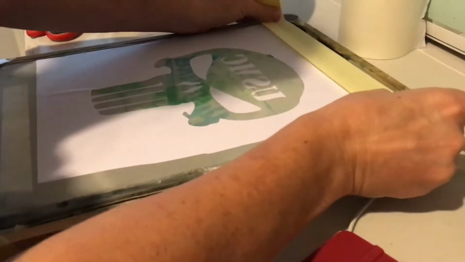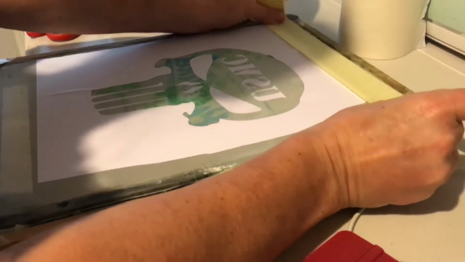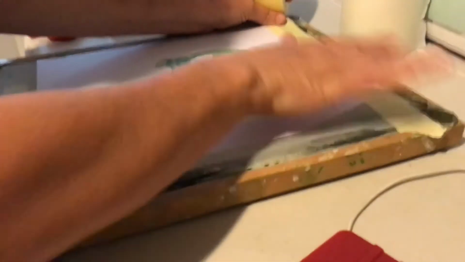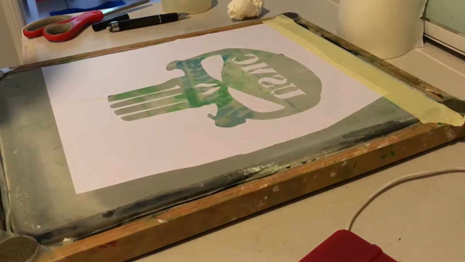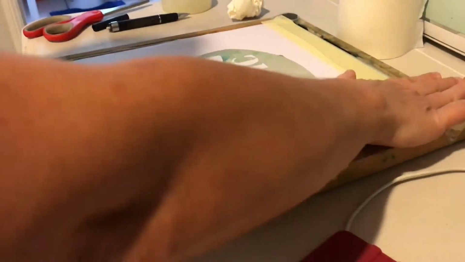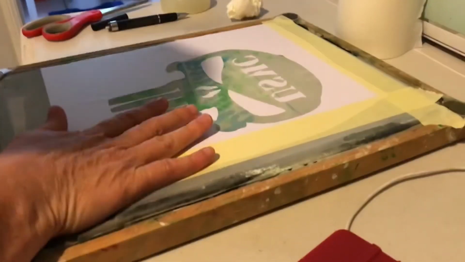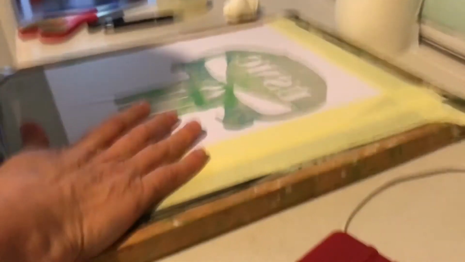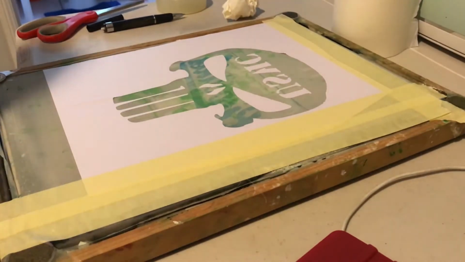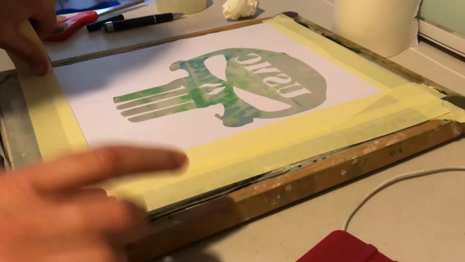This is a step-by-step full service tutorial. Okay, we'll just mask this off. Okay, continuing to mask.